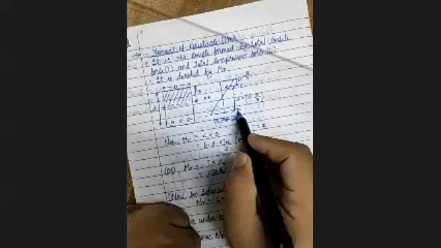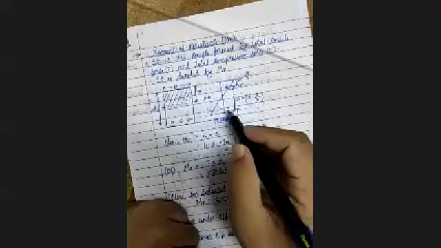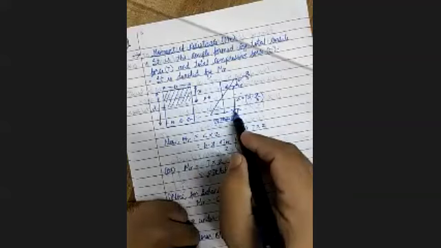Since this is a triangular portion, the total compressive force will act at a distance of one third from the higher side. So this is x by 3. And this total tensile force is right at the center of the reinforcement.